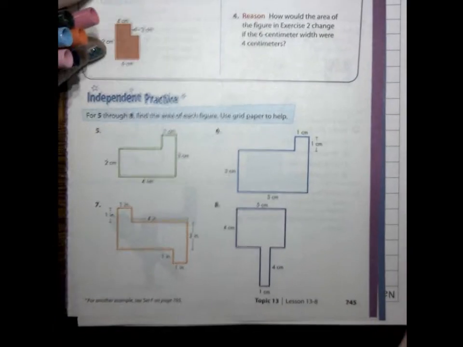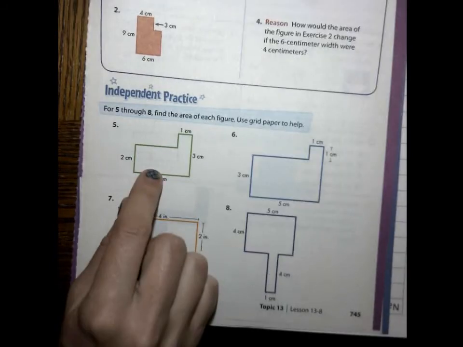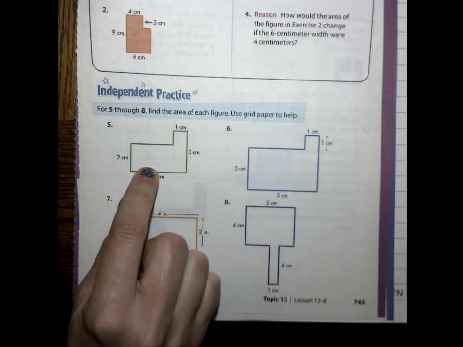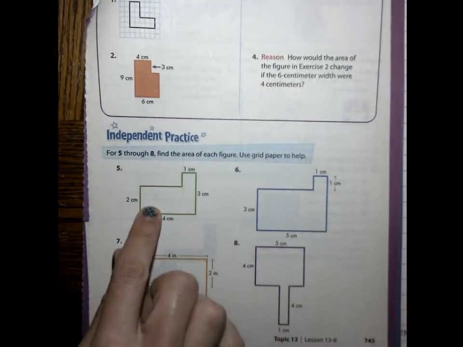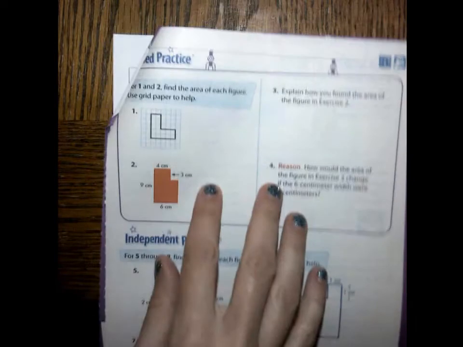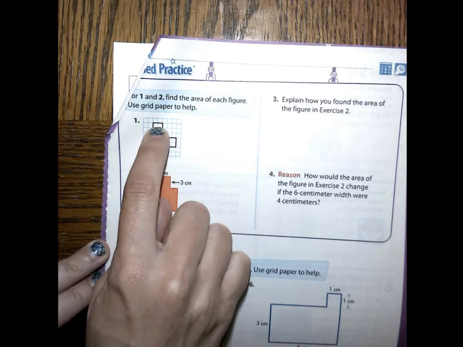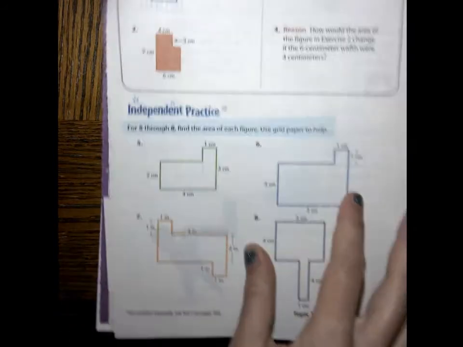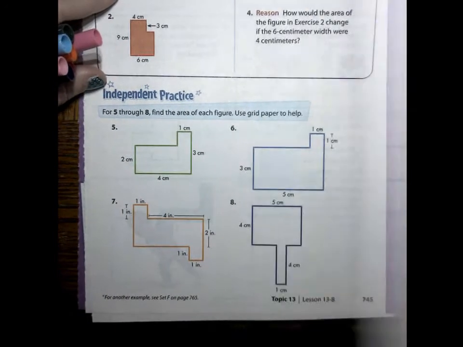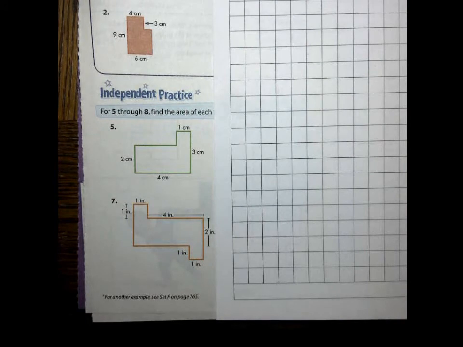Okay, so if we look at number 5 here, see how this one does not have the lines, so this would be a little bit more complicated to find the area because there's no graph paper. We can't see the little bitty squares on the inside. But if you were to look at number 1, that would be really easy because we could just go through and count all those little squares in here, and that would give us the area. Okay, so what you can do is get a piece of graph paper and a pencil, so that way you can erase when you make a mistake.